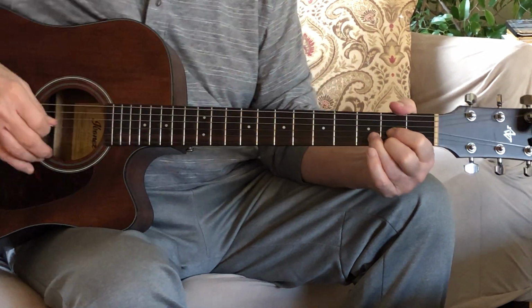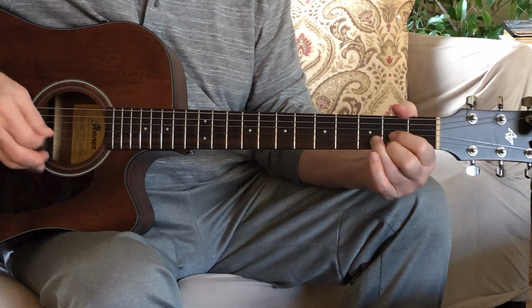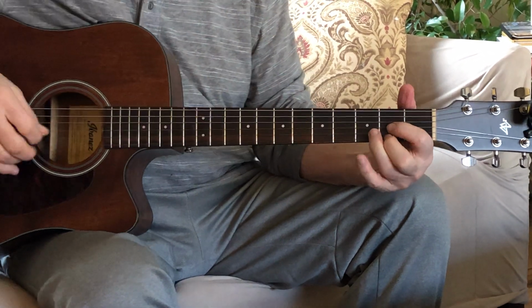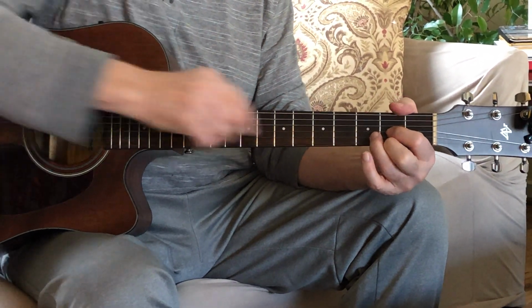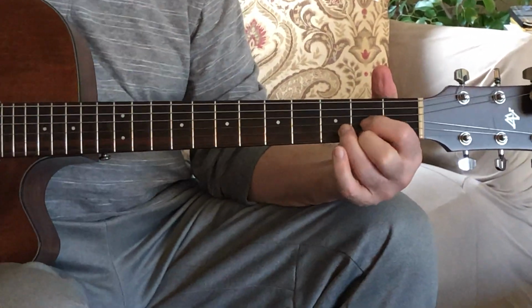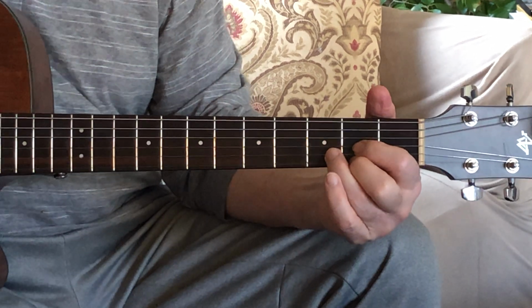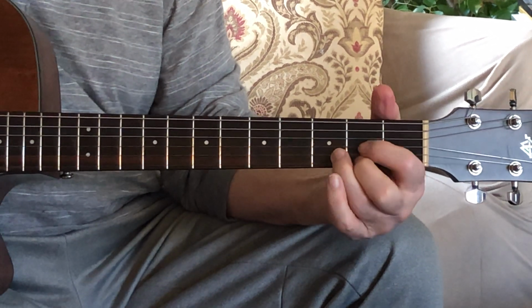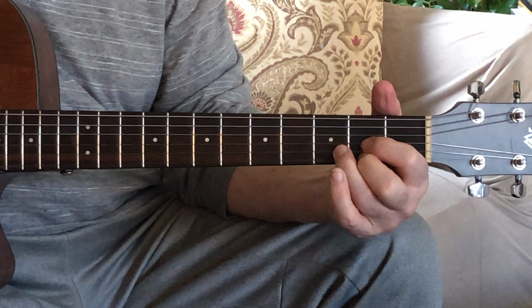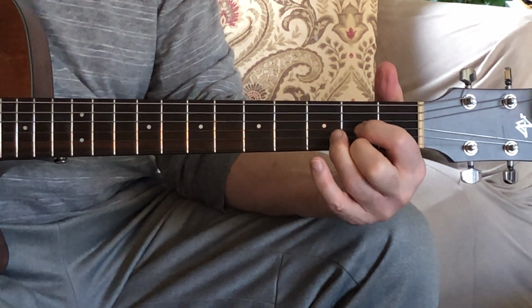String 2, fret 3, that's a D note. And then string 1, fret 2, that's an F sharp note. So you have the fifth on string 3, fret 2, an A note. You have the root at string 2, fret 3, that's a D note. And at string 1, fret 2, you have F sharp, that's a third.